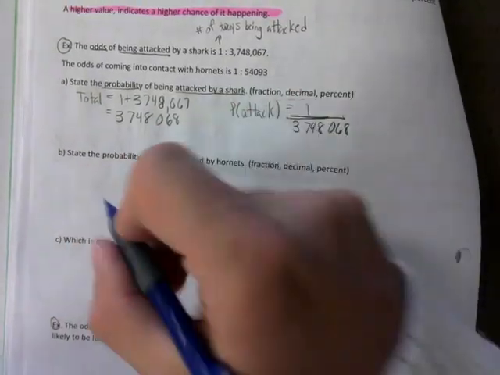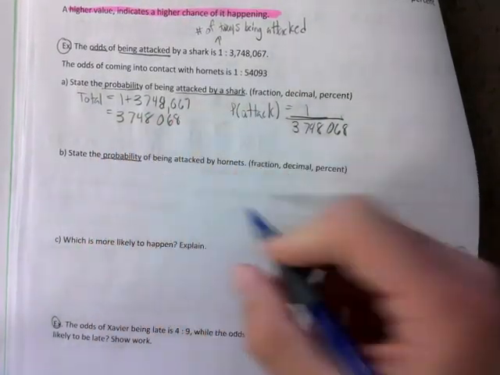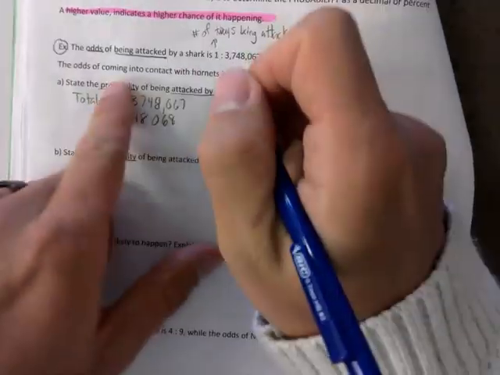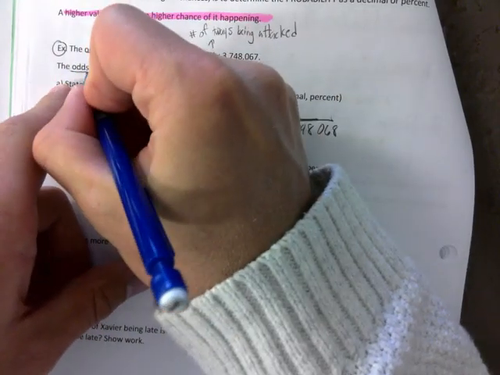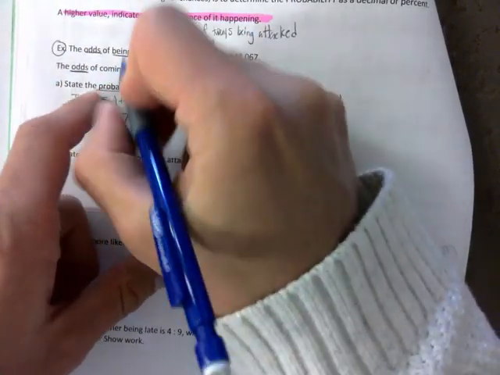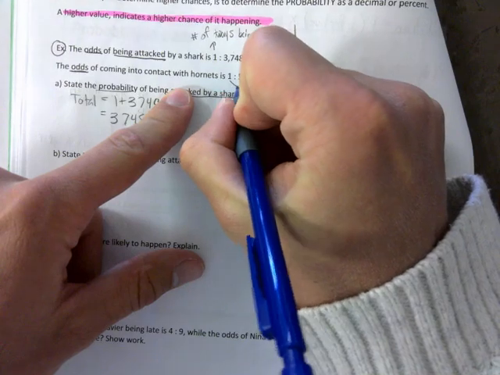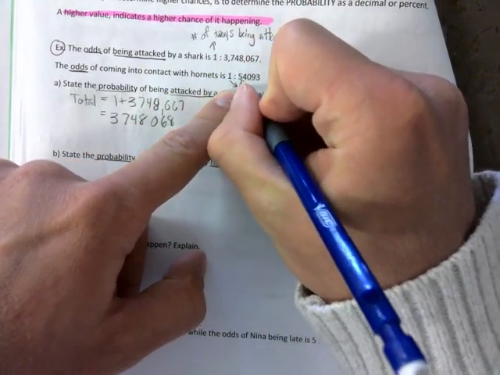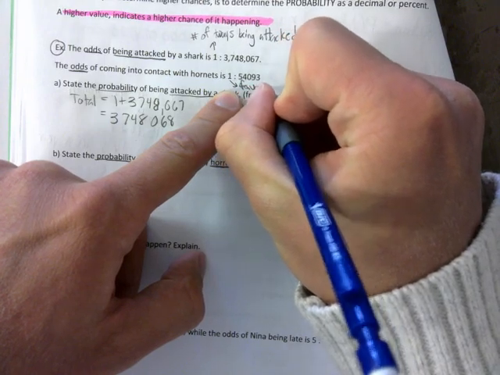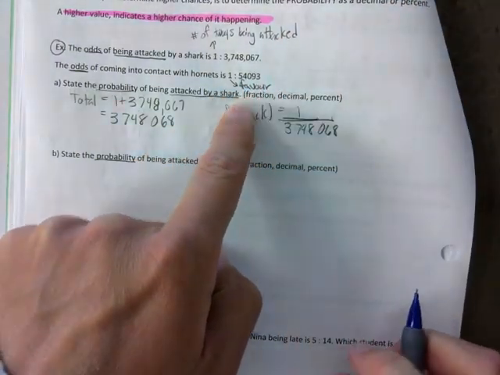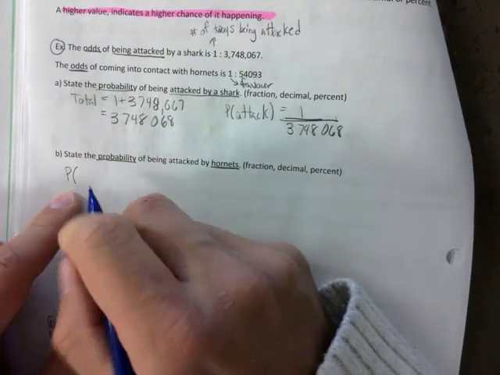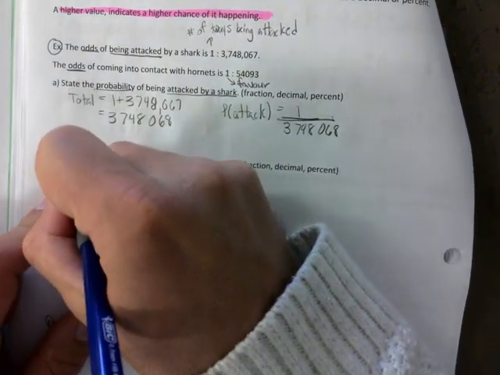And we do the same thing for the probability of being attacked by hornets. So here we want to check our odds of coming into contact with hornets. This means that these are odds in favor of coming into contact with hornets. So that is what we want in our numerator.